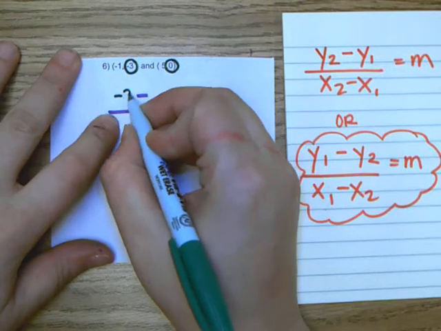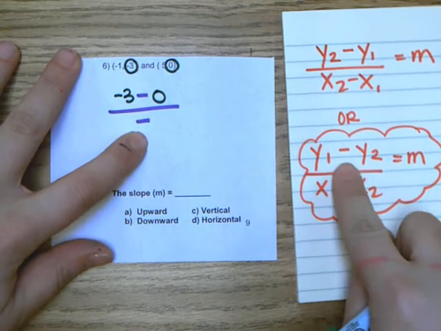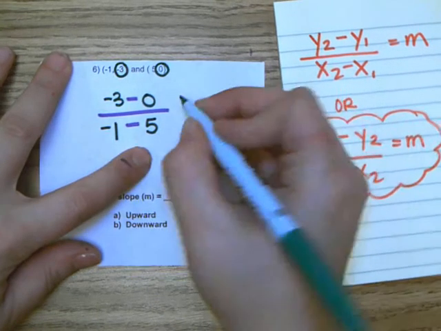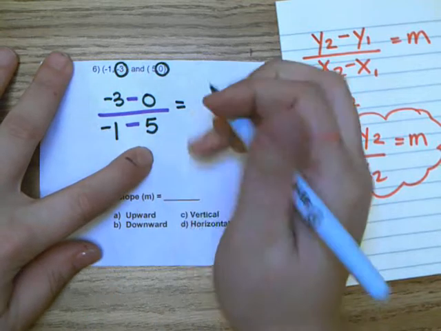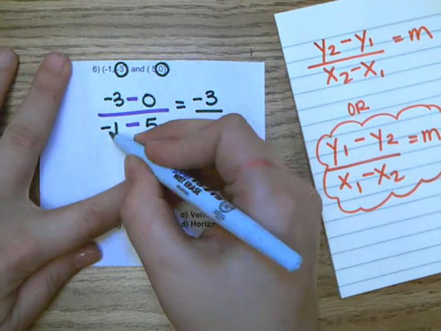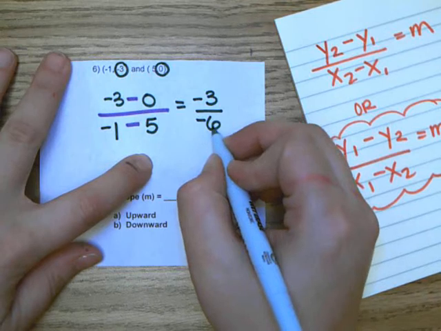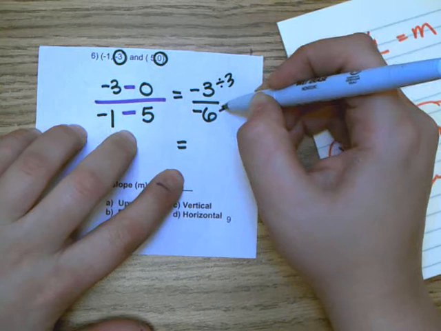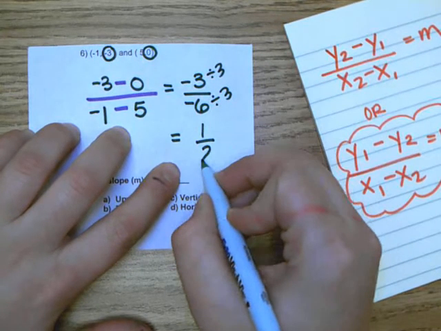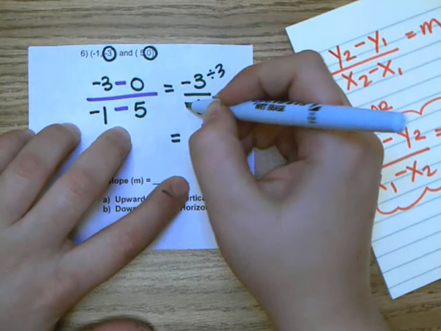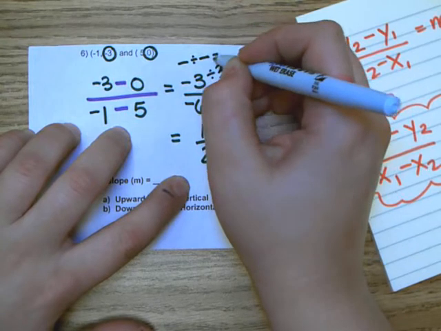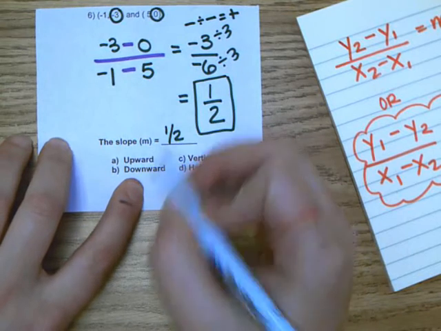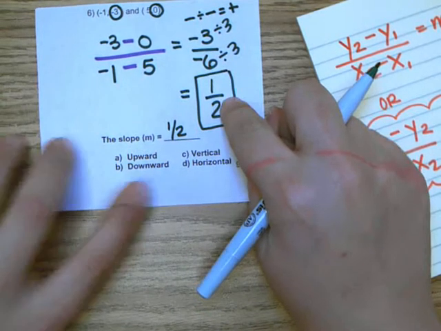So the formula says to subtract the y's, find the difference between the y values. So negative 3 minus 0. And then we're going to subtract the x's. So negative 1 and 5. So negative 3 minus 0 is negative 3. And negative 1 minus 5 is negative 6. So we're going to always leave our answer simplified. So 3/6 simplifies to 1/2. And a negative divided by a negative equals a positive 1/2.